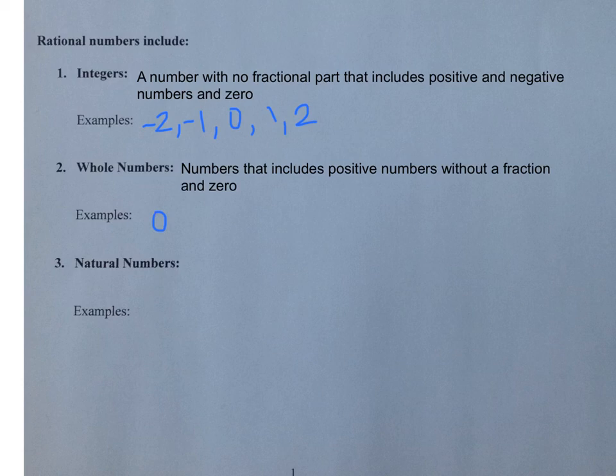Okay, now I like to say whole numbers include 0. If you notice, there's an O in whole, so that's how you know 0 belongs with whole numbers. Put that 0 in the word whole. And then it also includes all positive numbers without a fraction. So 1, 2, 3, 4, any positive number that does not include a fraction.